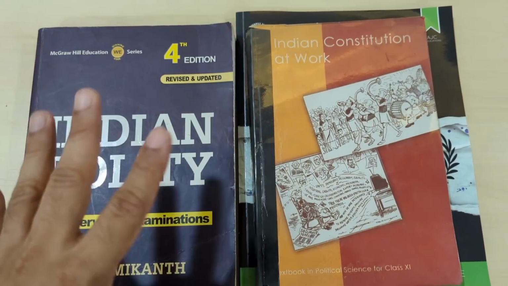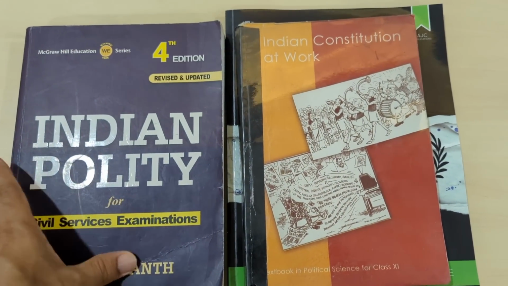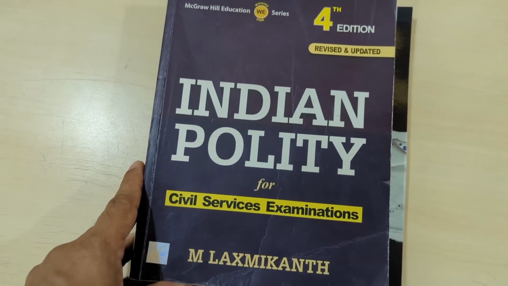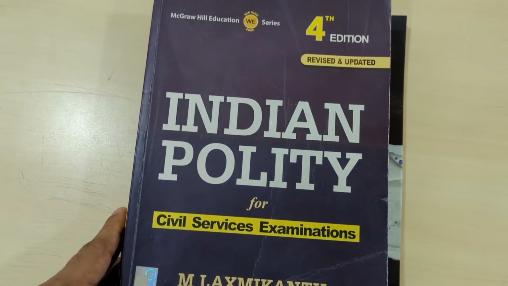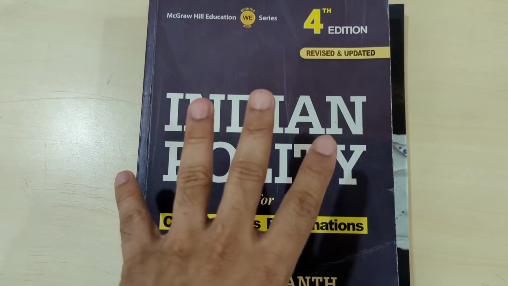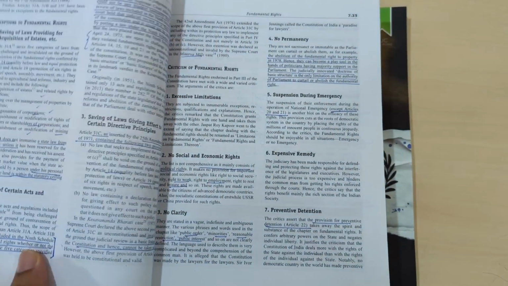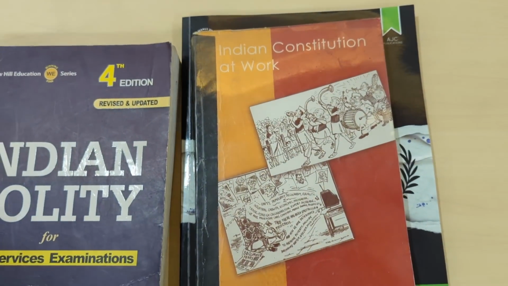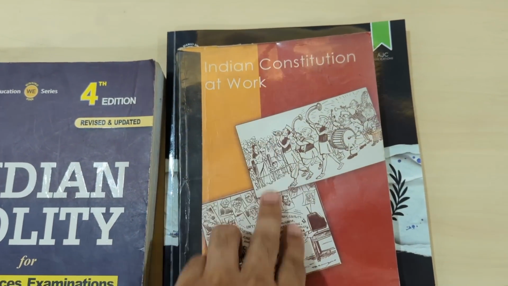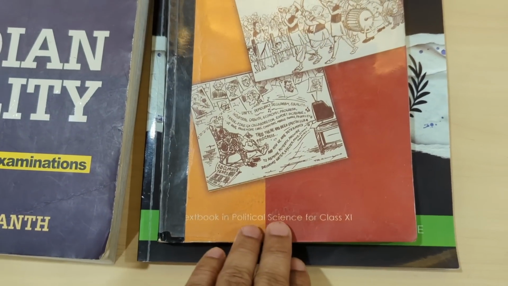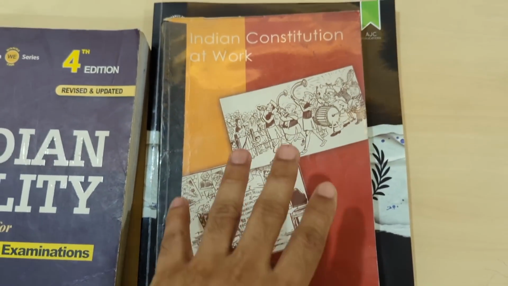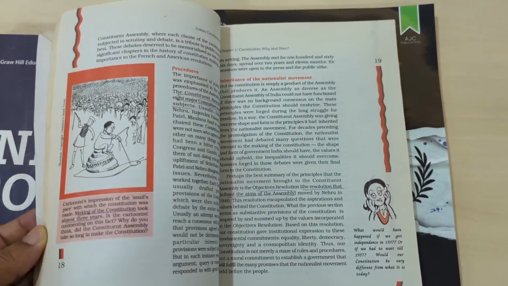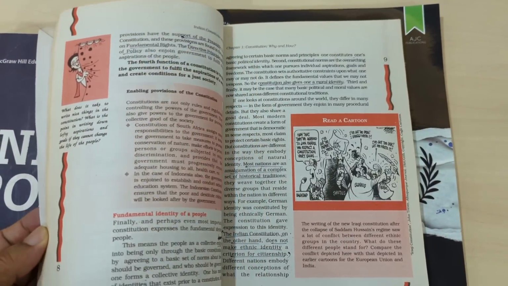It is very straightforward. You need only one book out there for preparing for the polity portion. 90% of the questions that come from polity come from this Lakshmikant book, which is one of the most popular books for UPSC. And apart from that, I also recommend reading The Indian Constitution at Work, which is a textbook in political science for class 11th. This is available online on the NCERT website. You can check it out, or you can buy it from Amazon or any other bookstores.